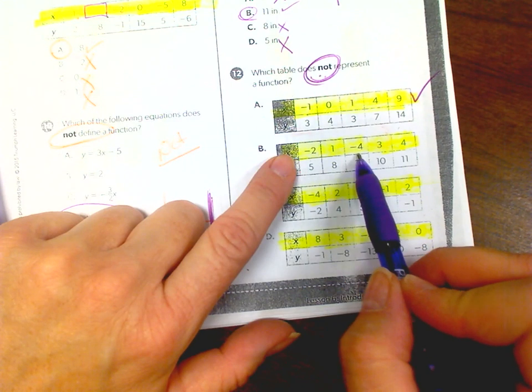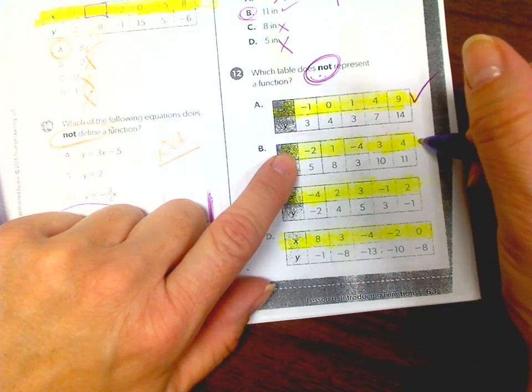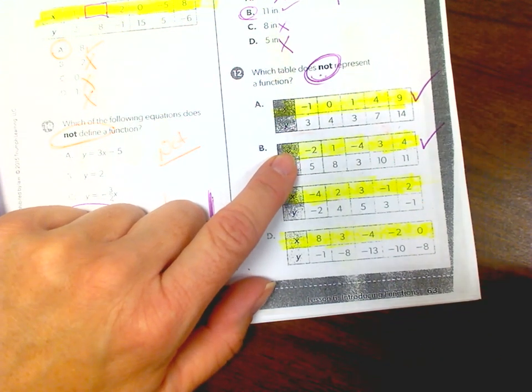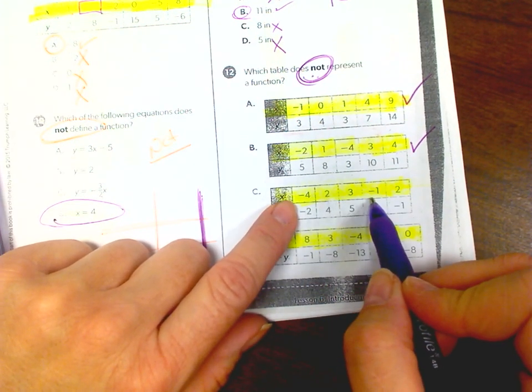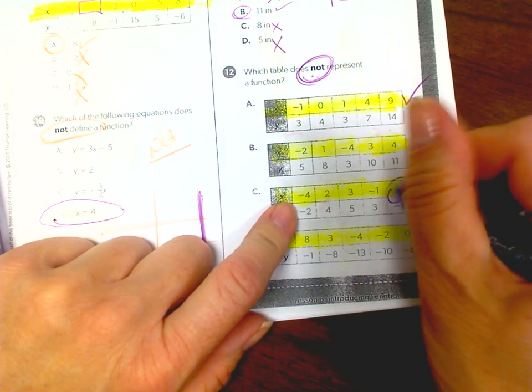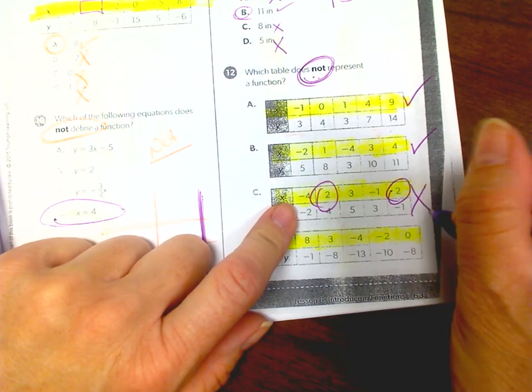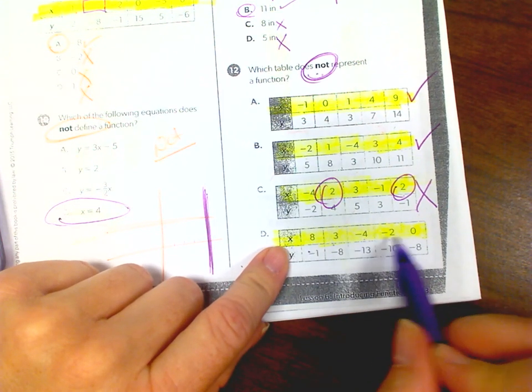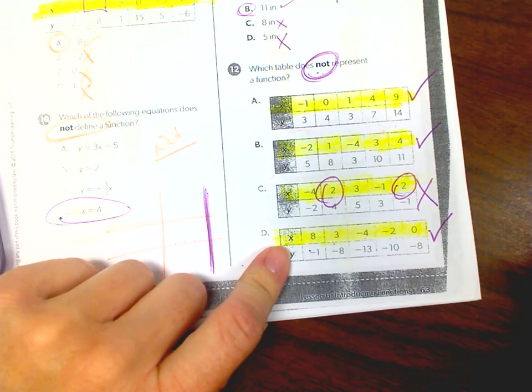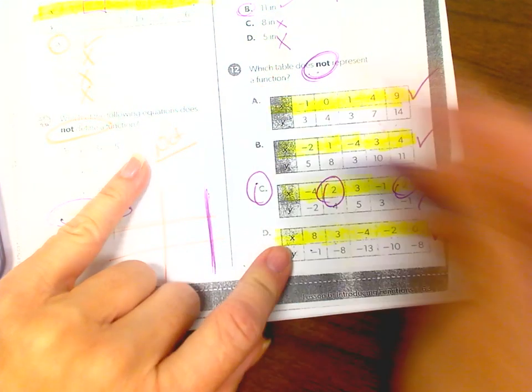-2, 1, -4, 3, 4. Nothing repeated, it is a function. -4, 2, 3, -1, 2. My 2's repeated. This is not a function. 8, 3, -4, -2, 0. Nothing repeated. It is a function. So your answer is C.